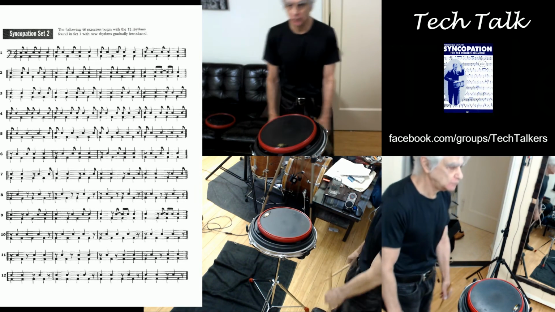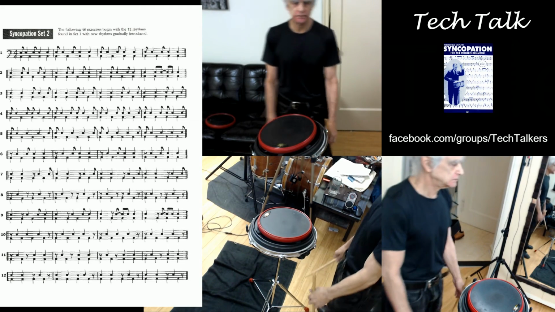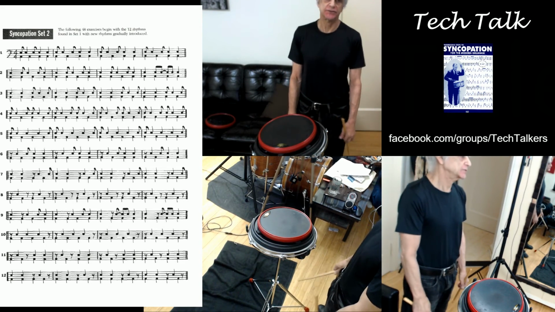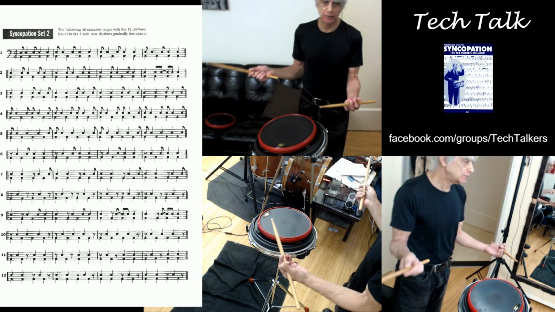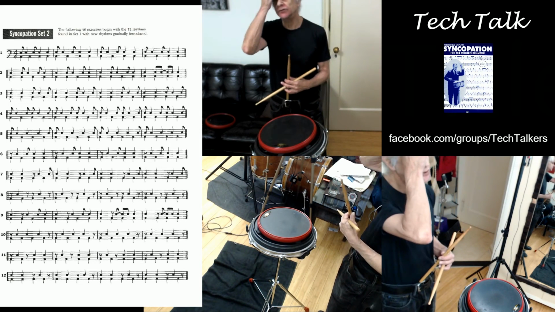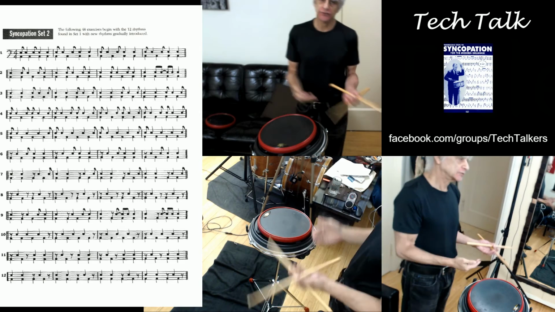It's a syncopated word. This is a displacement. He starts displacing it, but it's still great. So the second one would be a single paradiddle followed by two double paradiddles into the reverse again.